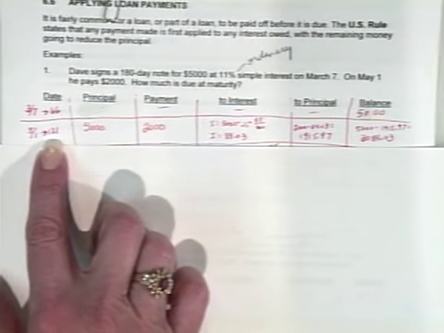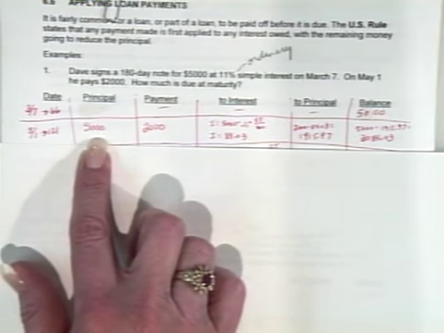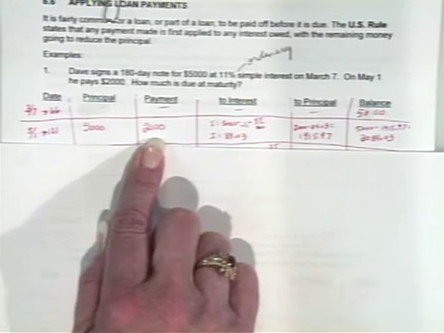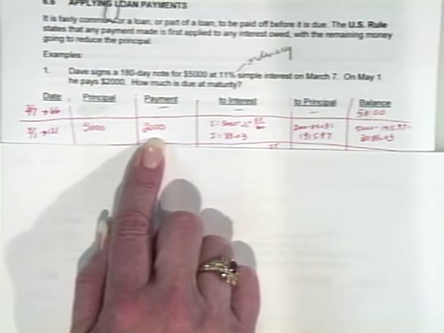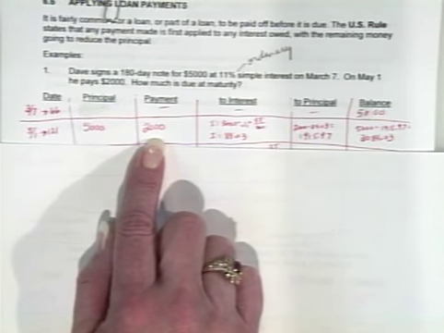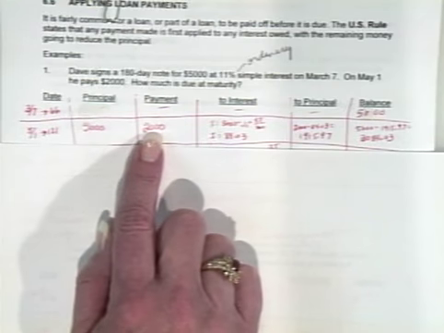What day is May 1st? What is it on the table of days? 121. Okay, on May 1st, which is day 121, the principal is $5,000. The payment he made was $2,000. All of that did not go to the principal. He doesn't now owe $3,000. Are you with me? U.S. rule says of that $2,000, he must pay the interest that he owes first.